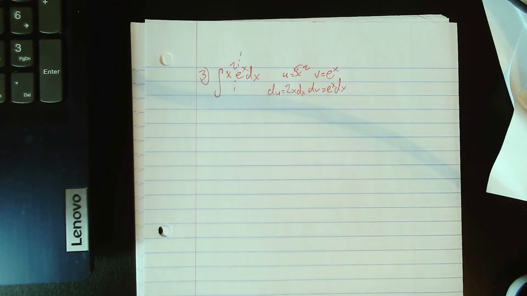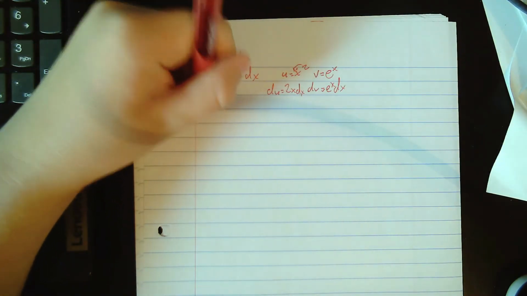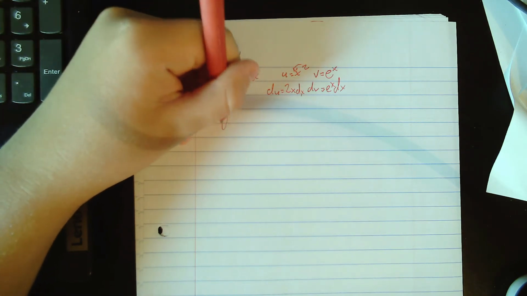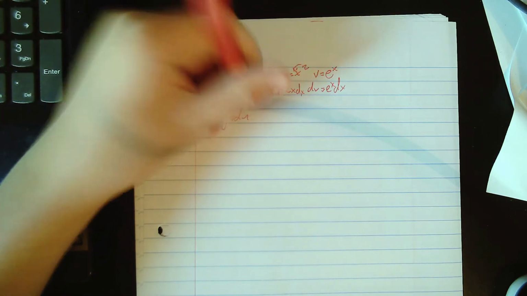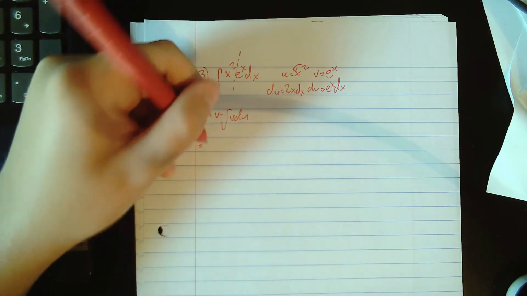Because again, if you don't, you might want to go and review this. I have this in one of my other videos, I'm pretty sure. So then next, we have, again, uv minus the integral of v du. And now we're going to sub the values in.